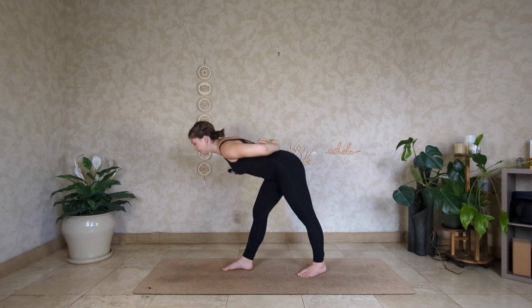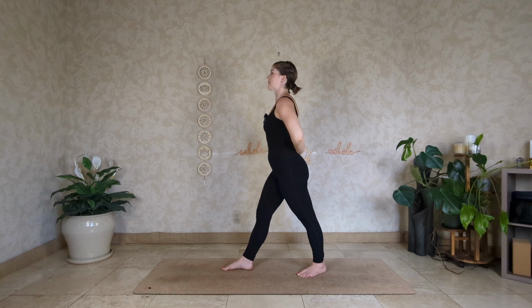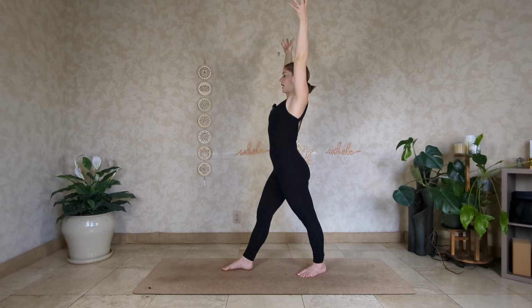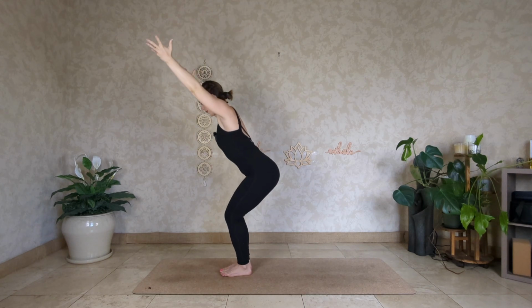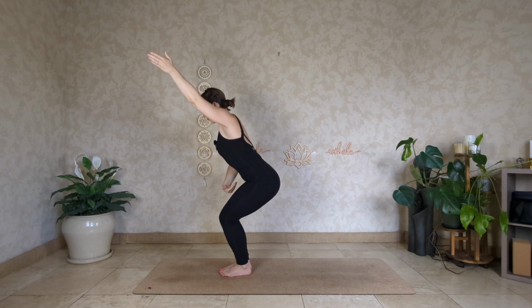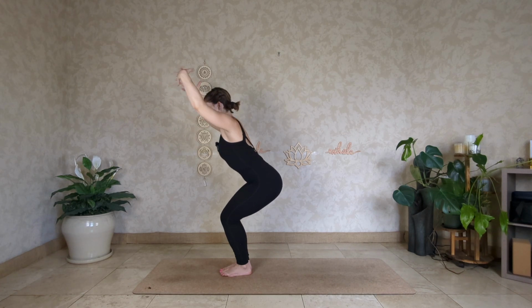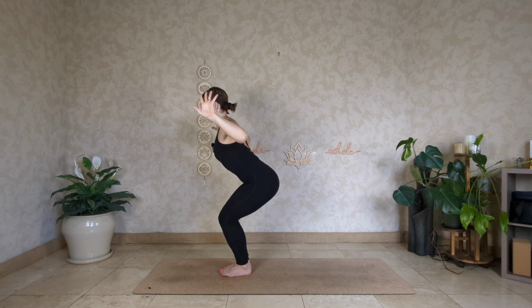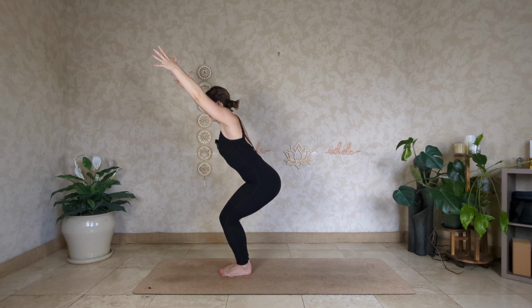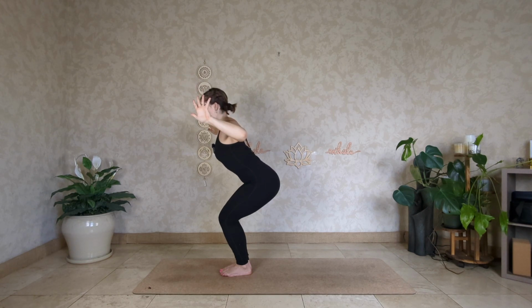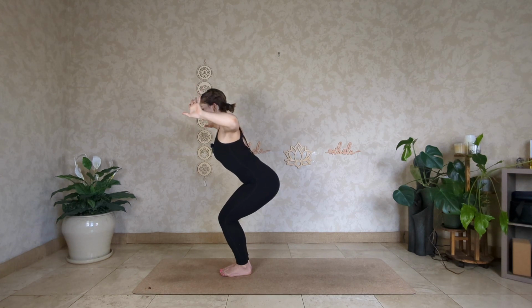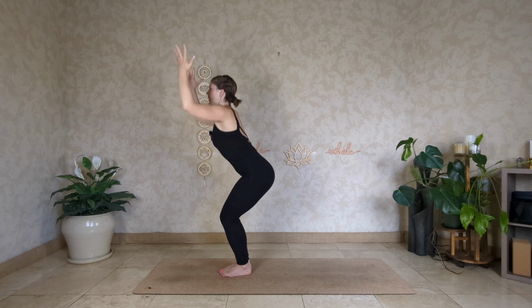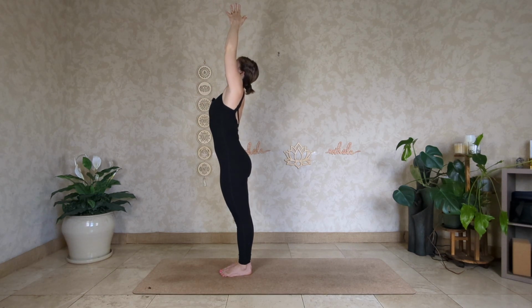And then with the next inhale, rise up, rising all the way to standing, reaching the arms up. We're gonna step forward, and then from here, we're gonna find a chair pose. We're gonna sit low, the belly lifting to the spine, lengthening, inhaling as you are. As you exhale, cactus the arms. Inhale, reach the arms. Exhale, cactus the arms. One more, inhale, reach the arms. Exhale, cactus the arms.